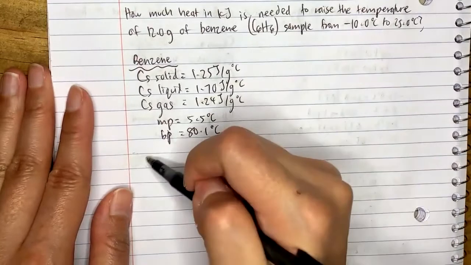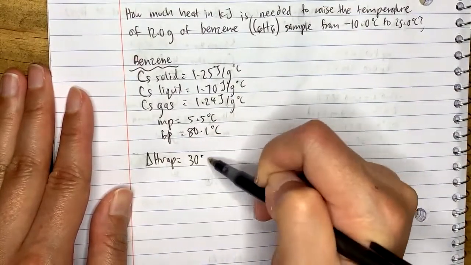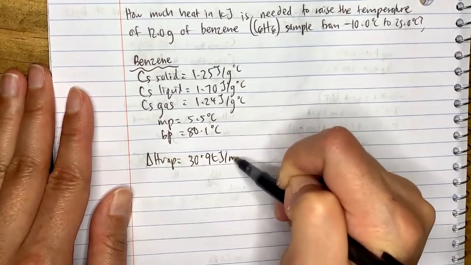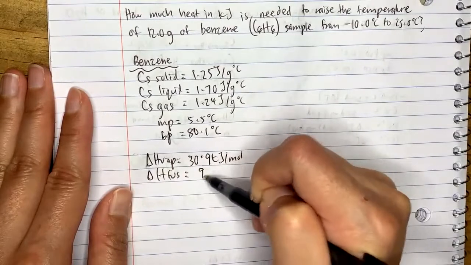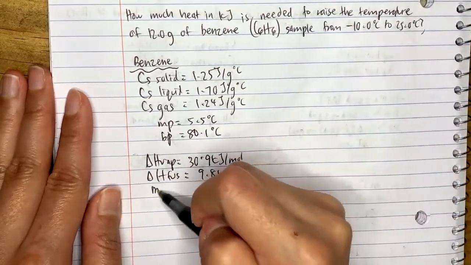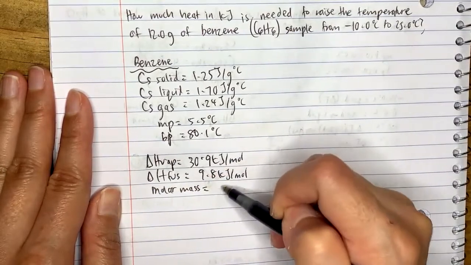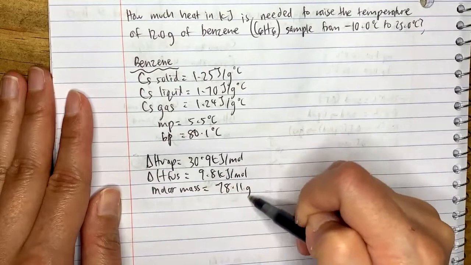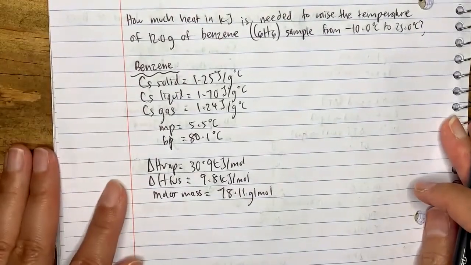And then we have delta H vaporization of 30.9 kilojoules per mole. Delta H of fusion is giving us 9.8 kilojoules per mole. And then molar mass is given as 78.11 grams per mole. Okay, so that's all the information I'll give you on benzene.